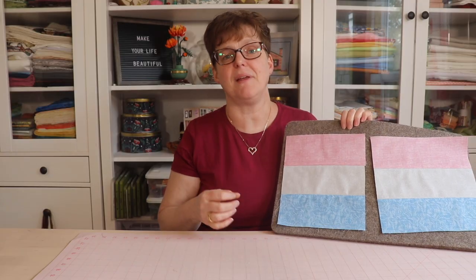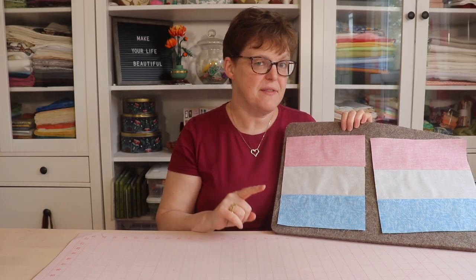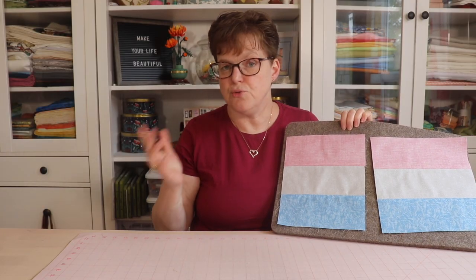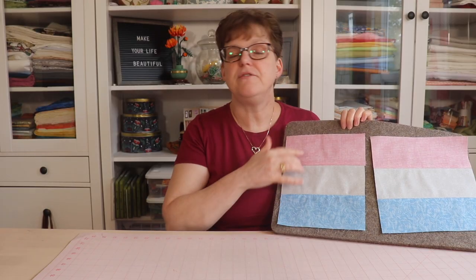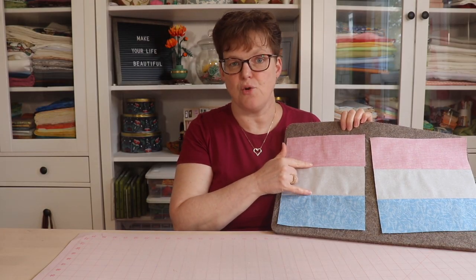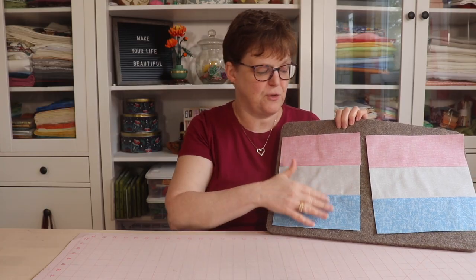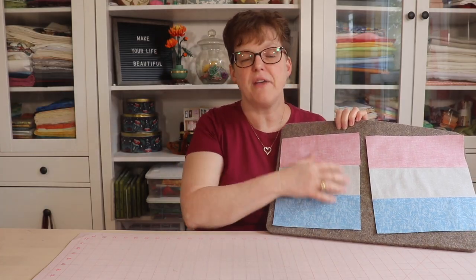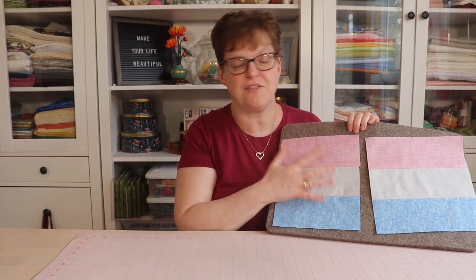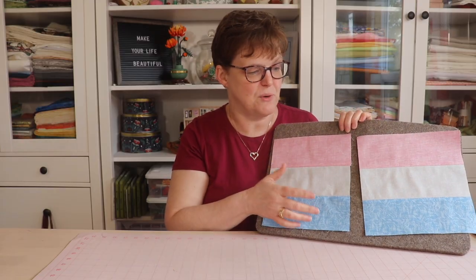And that can happen if you cut the fabrics too large or too small, or if your seam allowance isn't 1/4 of an inch. That can also adjust the size of your block. So if your block is not the right size, then that's something else that we can deal with.